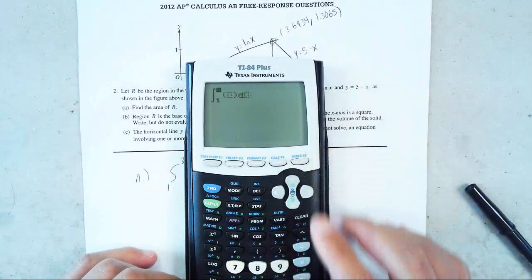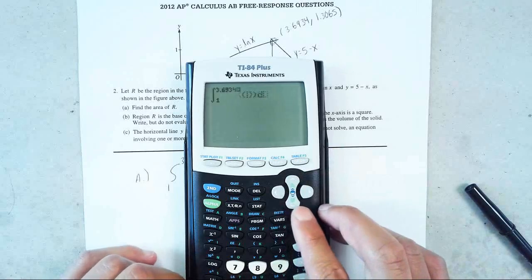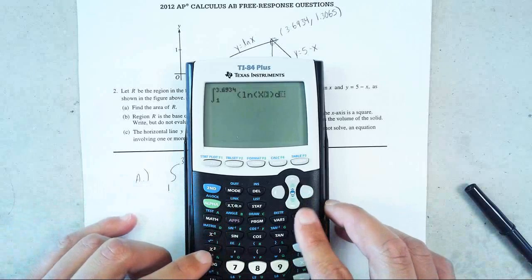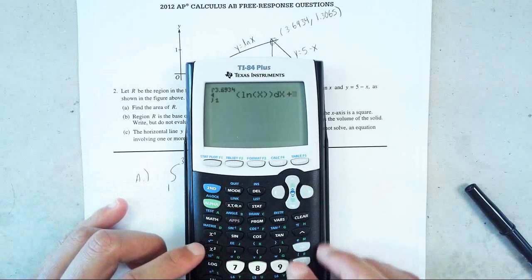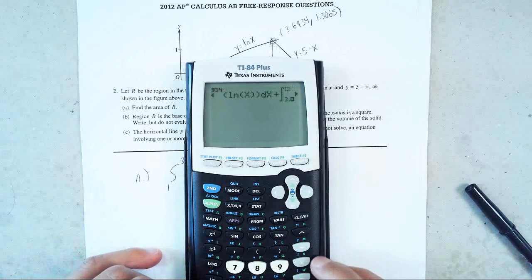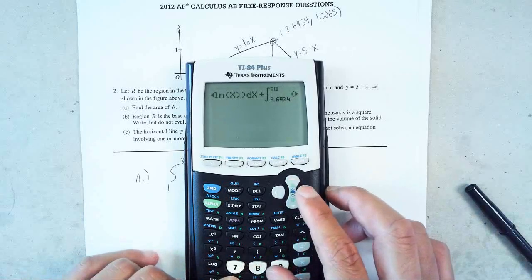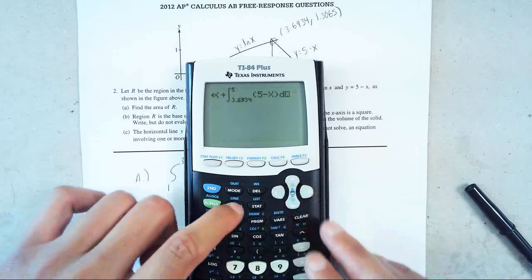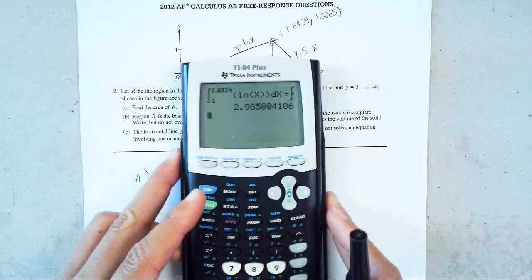So 1 all the way to 3.6934 ln x with respect to x plus the other integral. So math number 9, 3.6934 all the way to 5 of 5 minus x with respect to x. Press enter, and it should calculate your area.